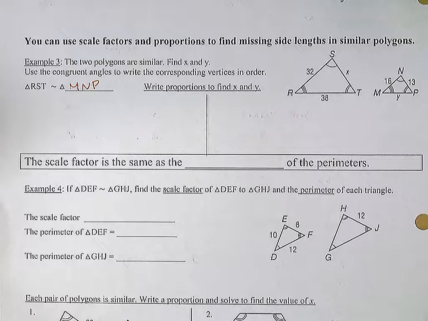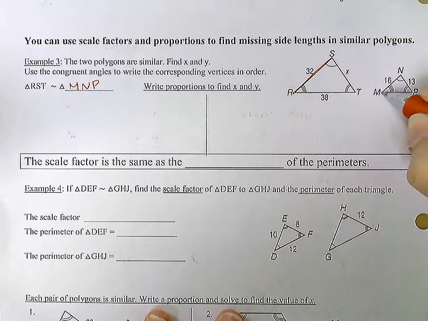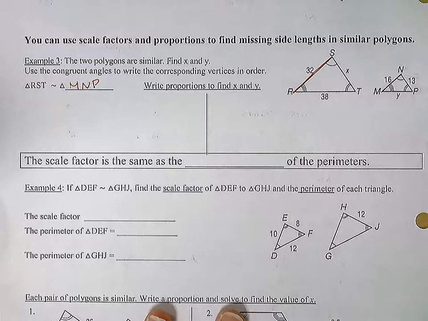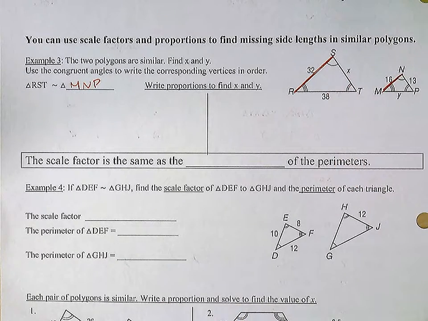So now what I want to do is write out proportions to solve for x and y. So I'm going to solve for x first. My first step in solving this problem is to look for a ratio of similar sides that doesn't have a variable in it. That ratio of sides would be RS and MN. Those two sides are similar to each other and they don't contain a variable. So I want to use that ratio in order to set up a proportion.